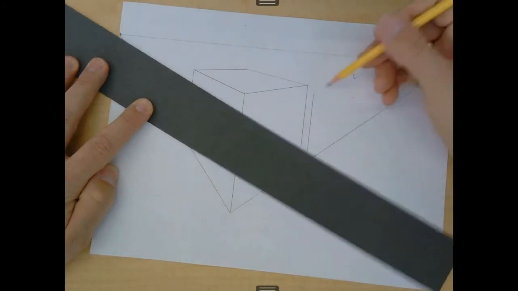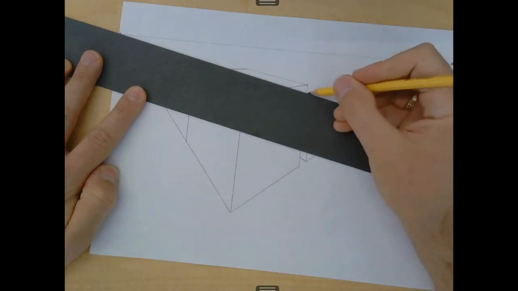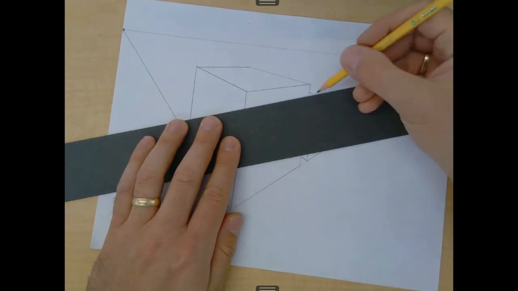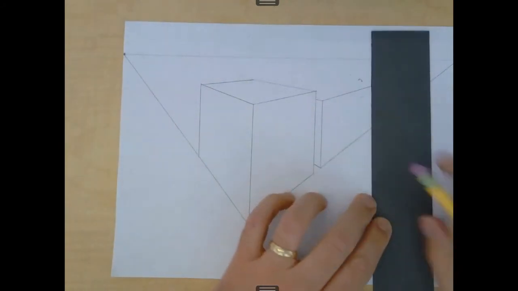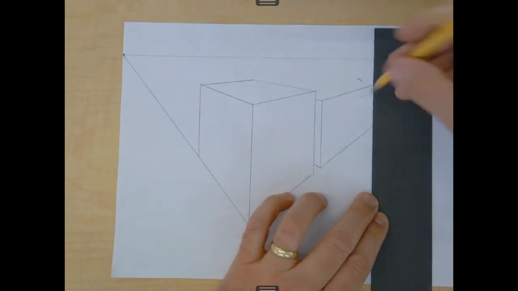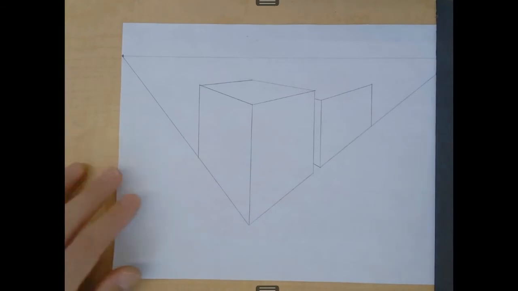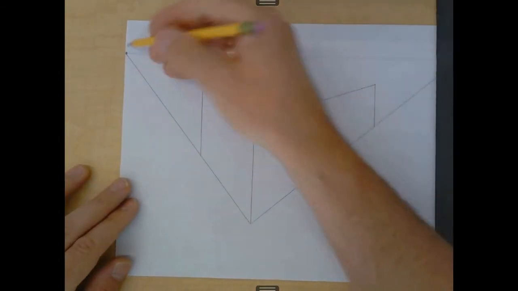Okay, left side of the building, left vanishing point. Right side of the building, right vanishing point. I'm only going to go as far as I want my building to go. Okay, bing, vertical line. Okay, so now I'm going to break a rule. I'm going to go from this point over to this vanishing point.